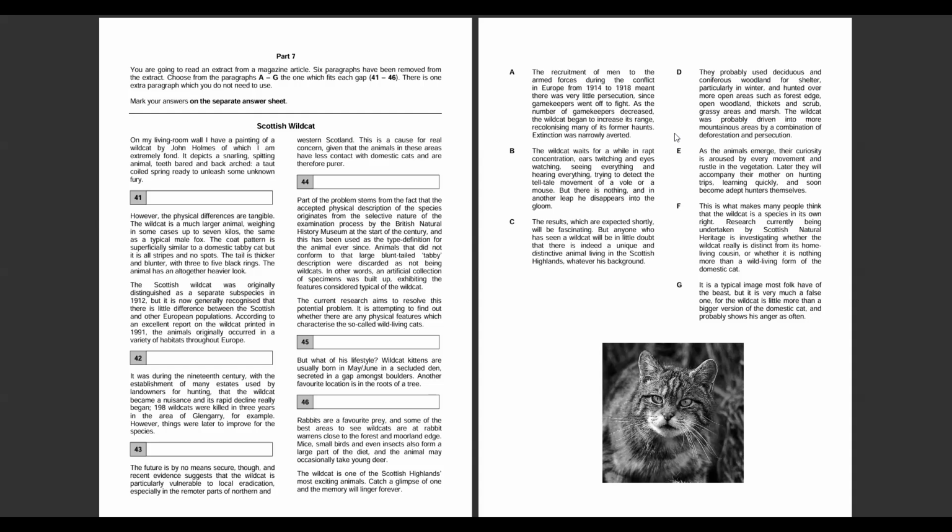Amazing stuff. The recruitment of men to the armed forces during the conflict in Europe from 1914 to 1918 meant there was very little persecution since gamekeepers went off to fight. As the number of gamekeepers reduced, look at that, the wildcat began to increase its range. That's a current scenario, and it's a very, very hopeful scenario. Recolonizing many of its former haunts, extinction was narrowly averted.